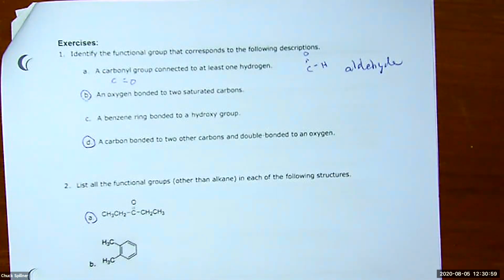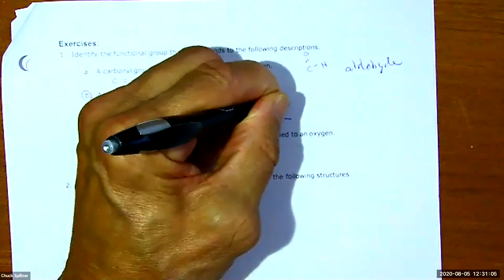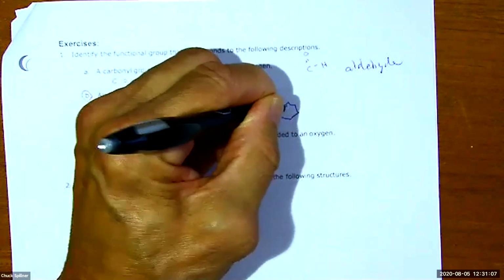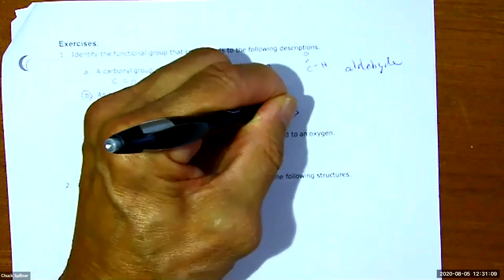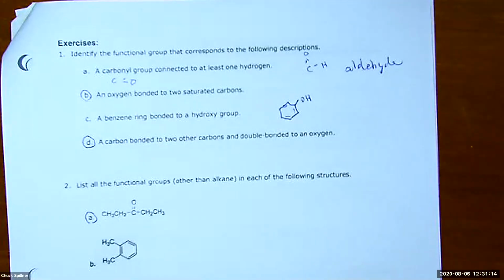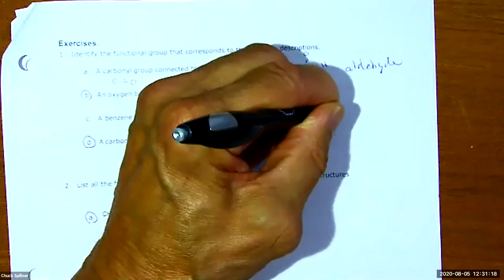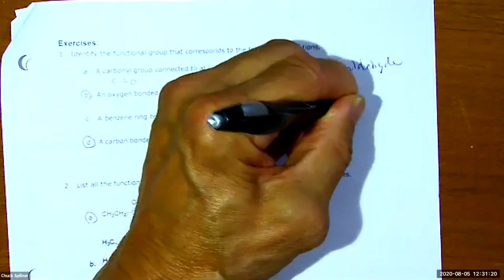I want to do number 3, a benzene ring bonded to a hydroxyl group. So we have a benzene ring bonded to a hydroxyl group. I'm going to combine 2 things. I'm going to call this an aromatic. There are 2 functional groups here.